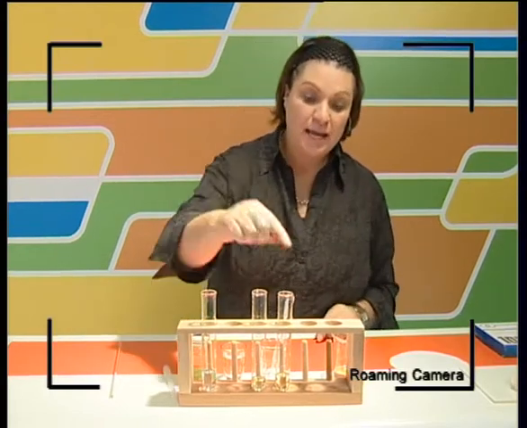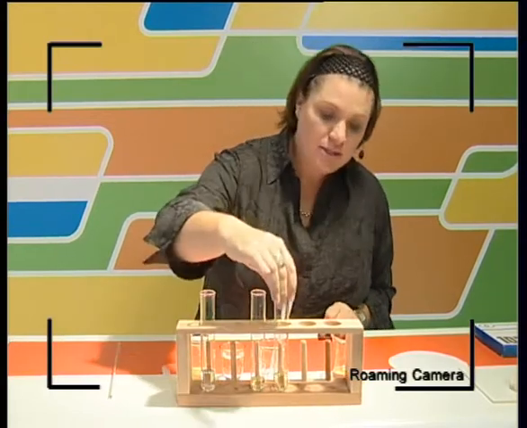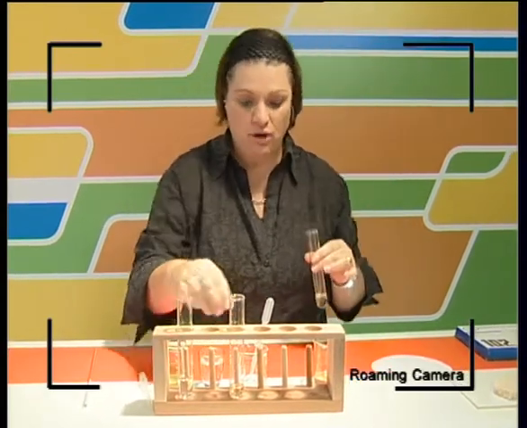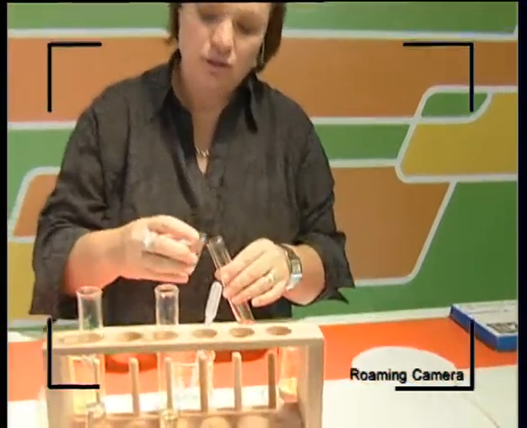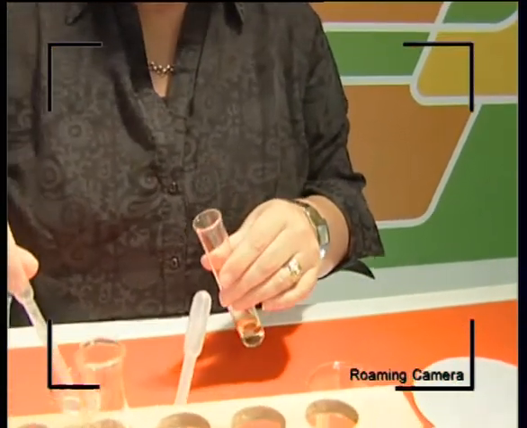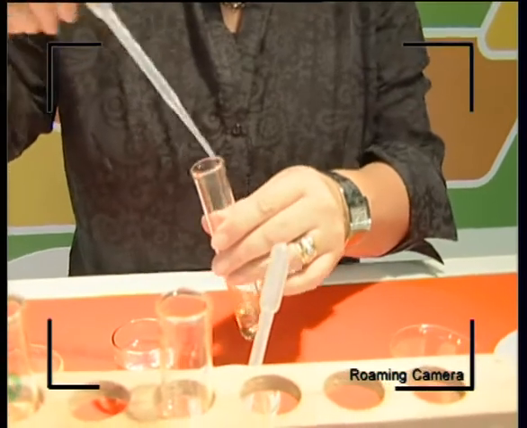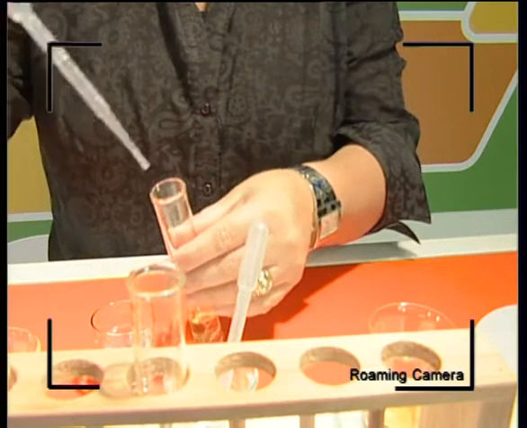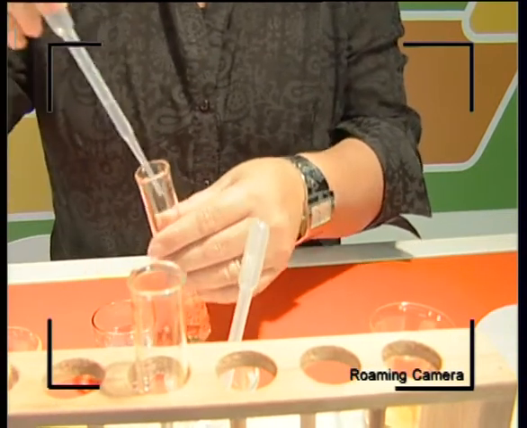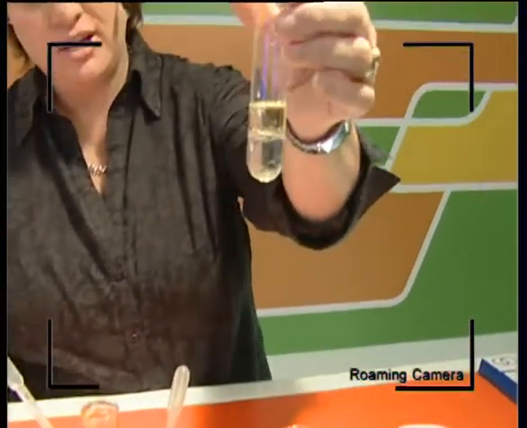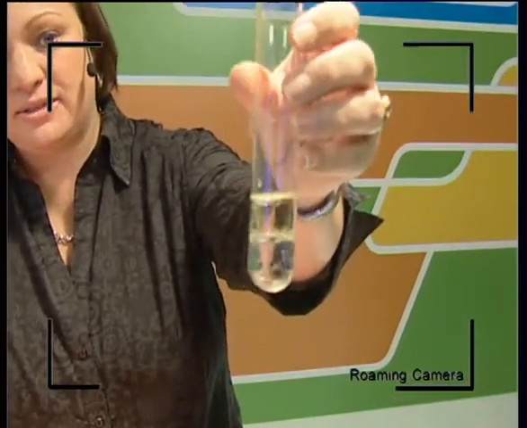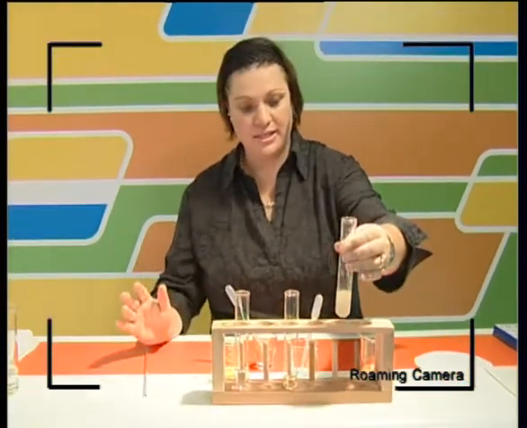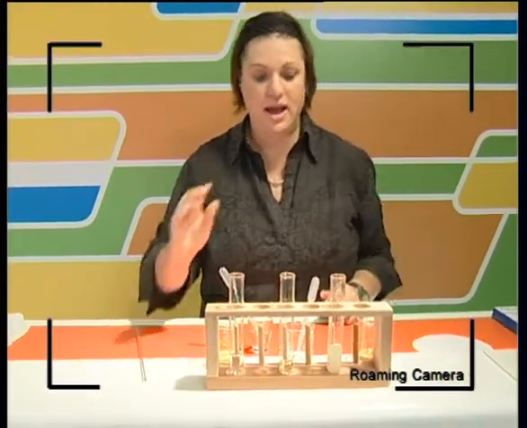Okay, now let's get to our lipids. This one over here, all I've put in is some usual sunflower oil. Let me use the dropper over here, so that you don't touch. I'm just going to put water in there. As you can see, look what happens. The oil and the water are going to separate. I'm going to just mix it, and then I'm going to leave it there to see what happens.